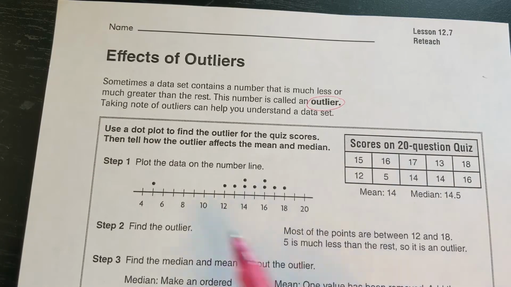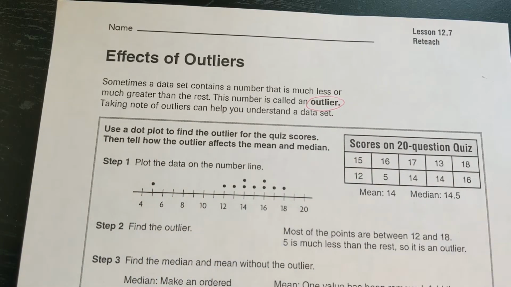Okay, taking note of outliers can help you understand a data set. Sometimes in science, when there's an outlier, that piece of information can be thrown out because it is so varied from the rest of the data. They kind of consider it not valid, just that piece. So that's one reason we look for outliers.